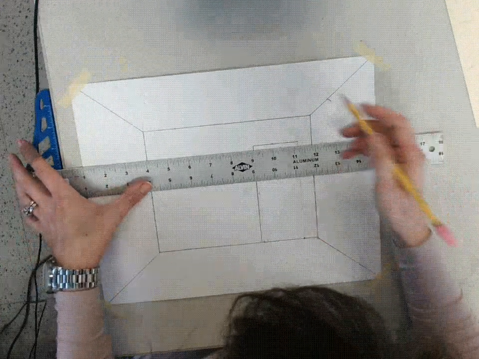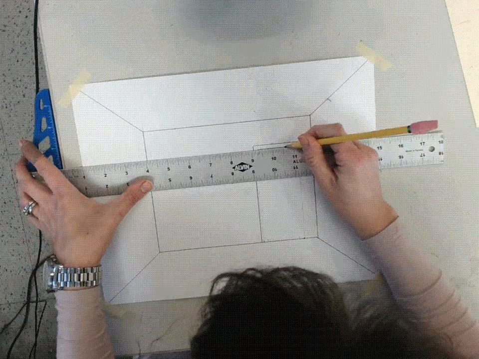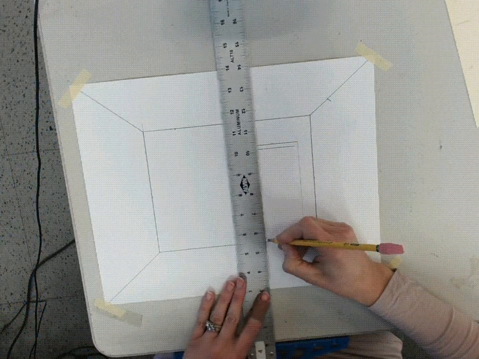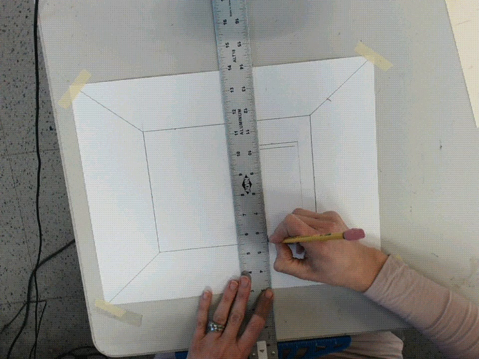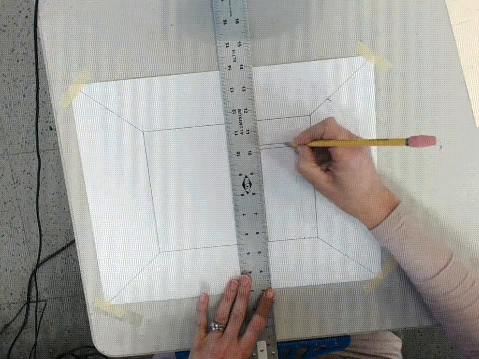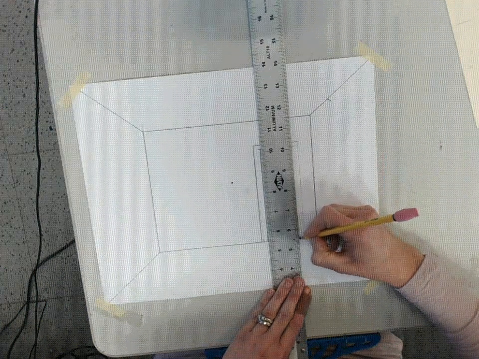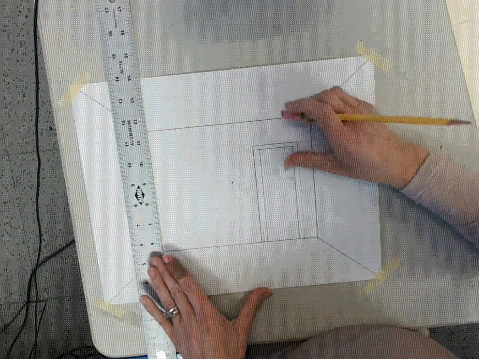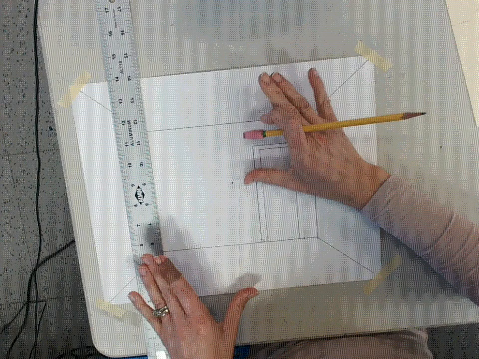Okay, so now I'm going to use my T-square firmly against the table, and I'm going to draw the molding around. Okay, now I can erase here.